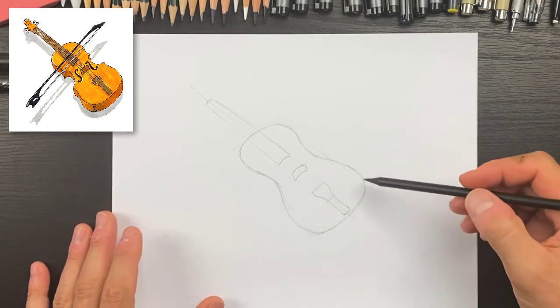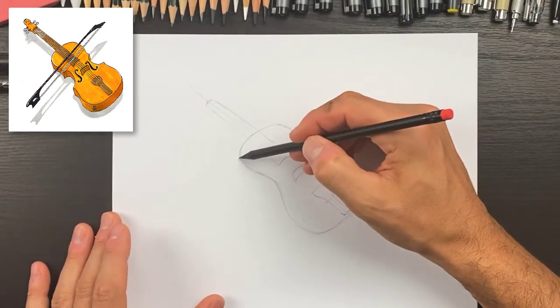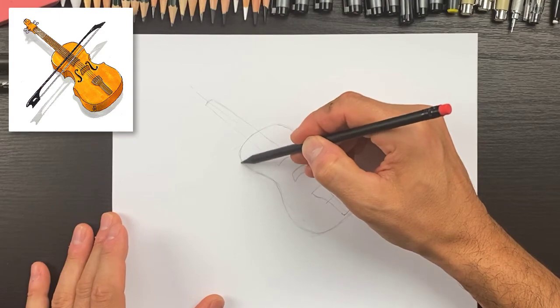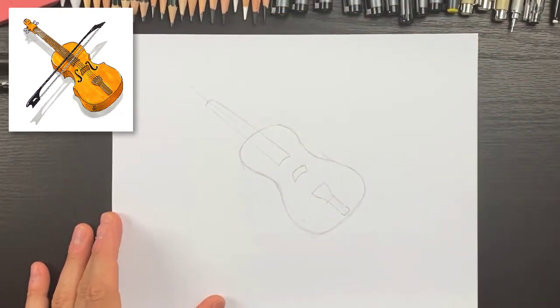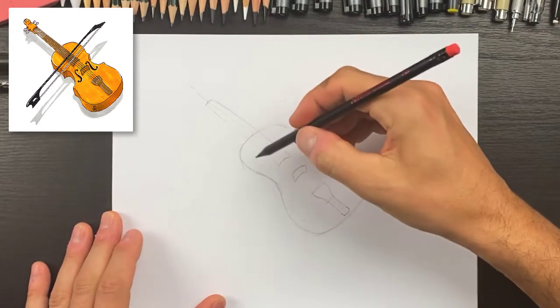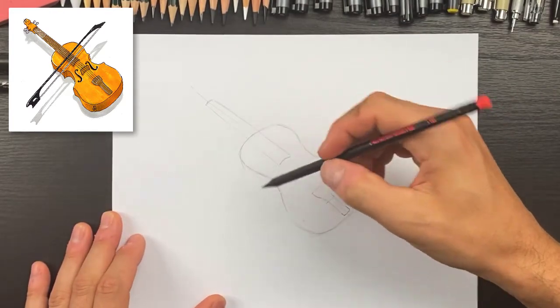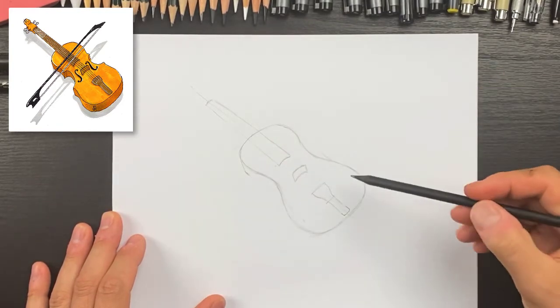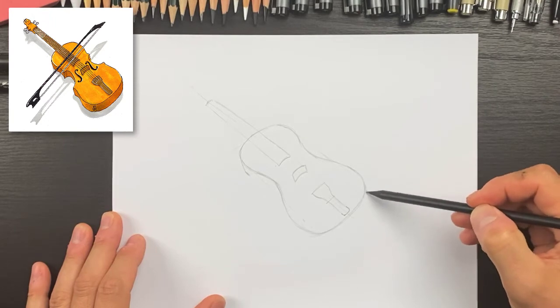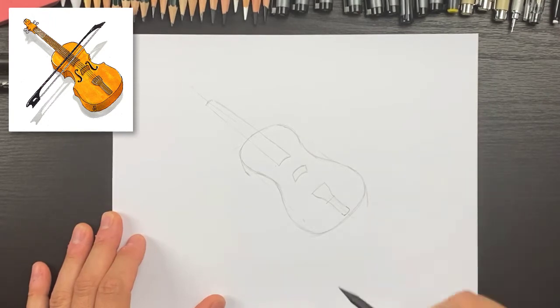Okay, now let's get the thickness of our violin. So what we'll do is we'll come off of this, and we're going to go in the down direction towards the bottom of our page. And I'm going to stop right about here. So that's going to be our thickness of the violin. Okay, and we can do the same back here, something like that.